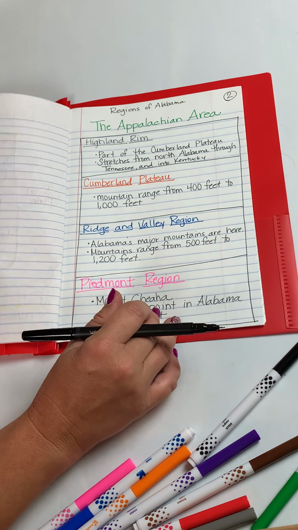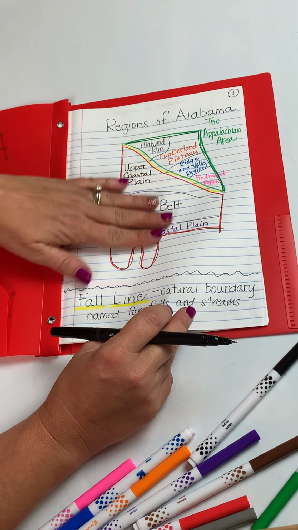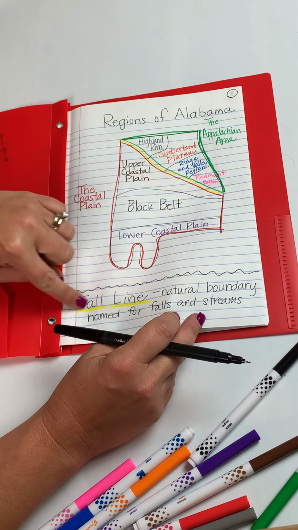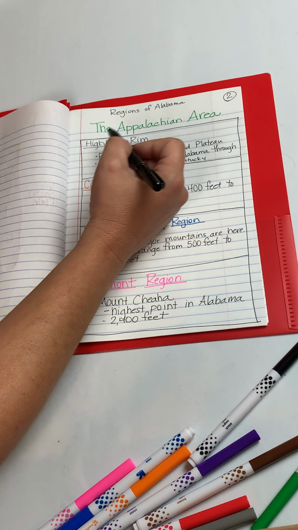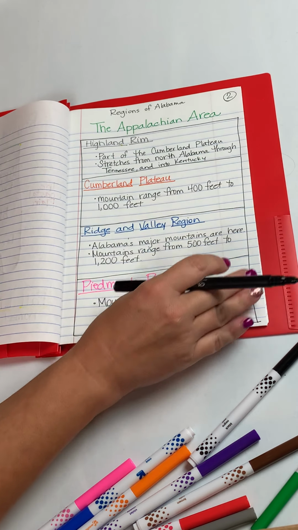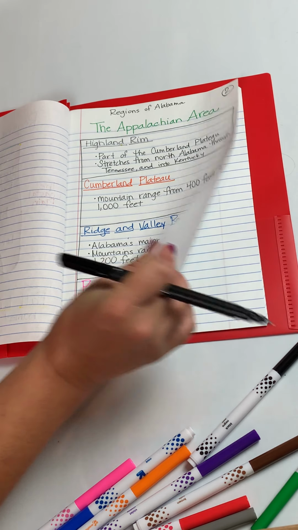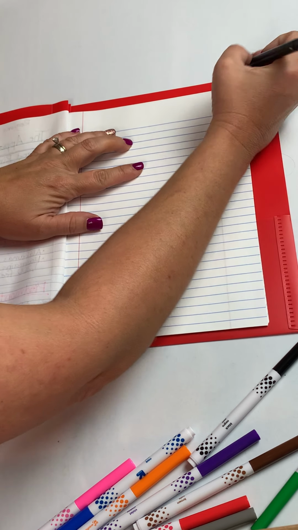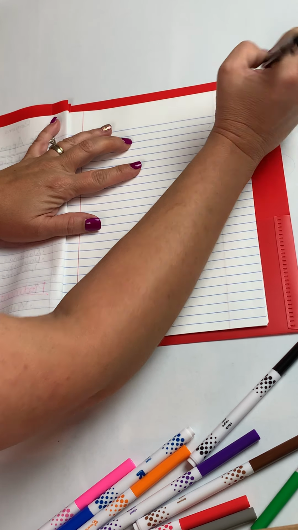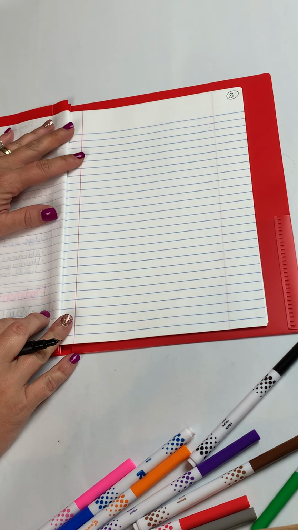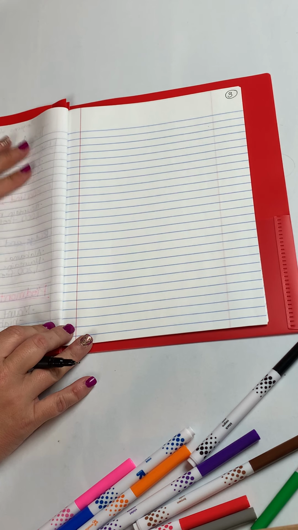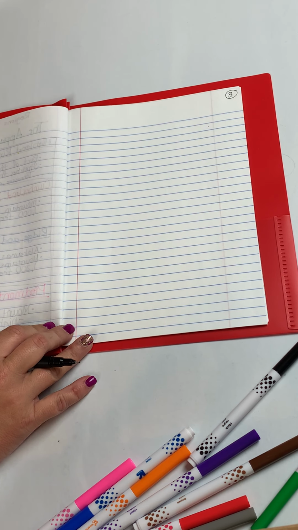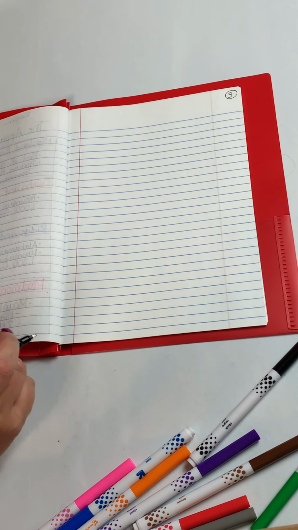All right, so we have done page 1 with our map and our information on our fall line. We've done page 2, which gives us more information on the Appalachian area. We're going to turn to page 3. We're going to go ahead and number that page, page 3. And once again, we won't use the back because anytime we use markers, sometimes those bleed through, and so it makes it hard to read the notes.